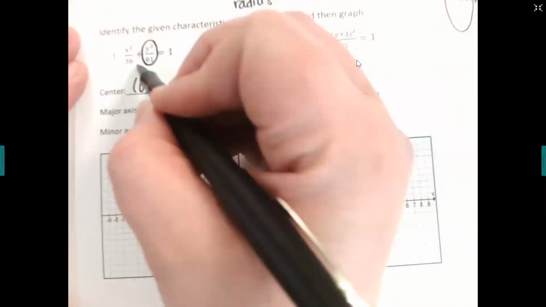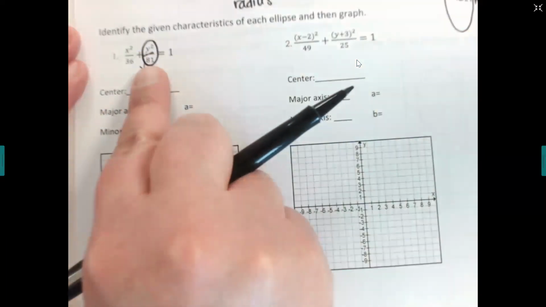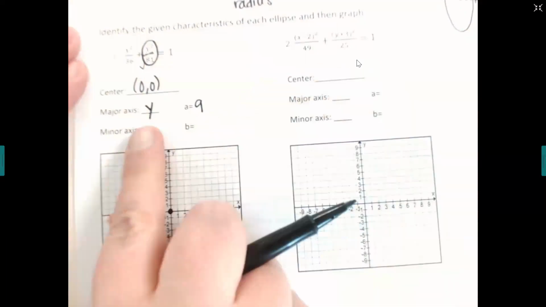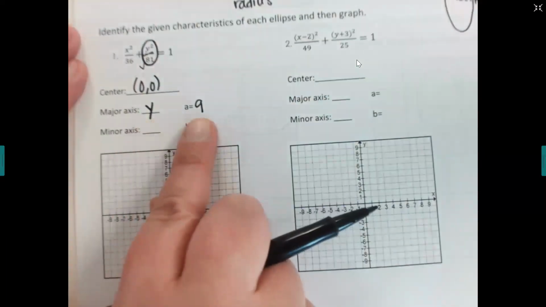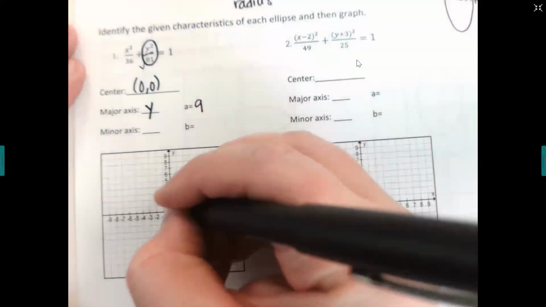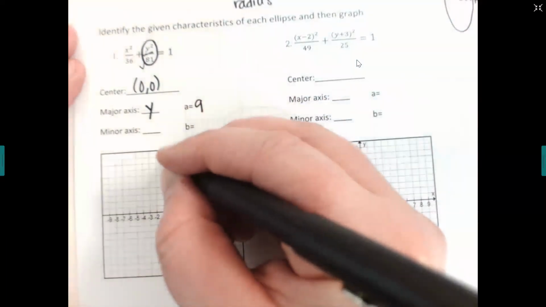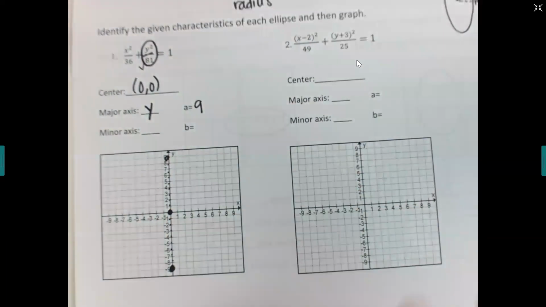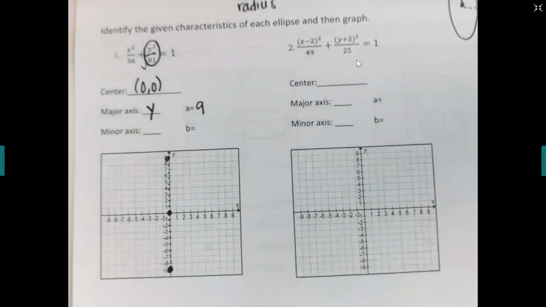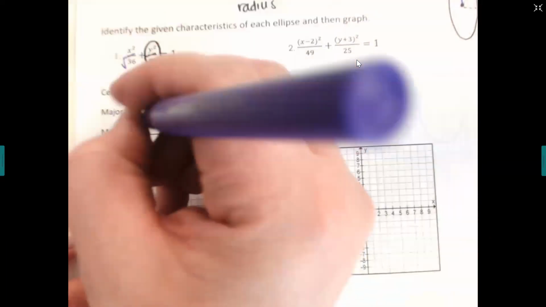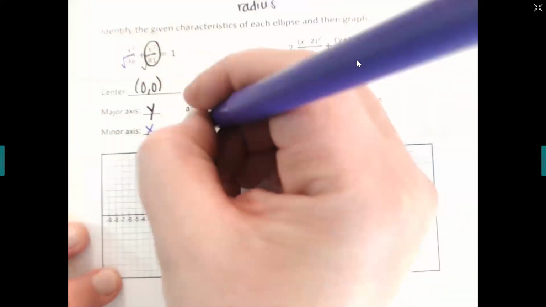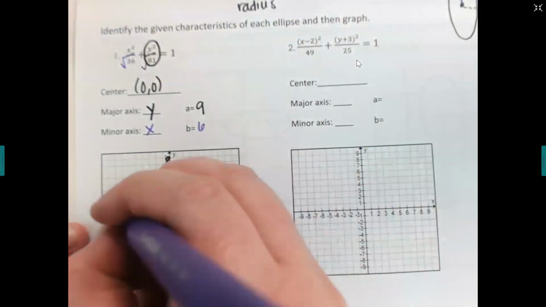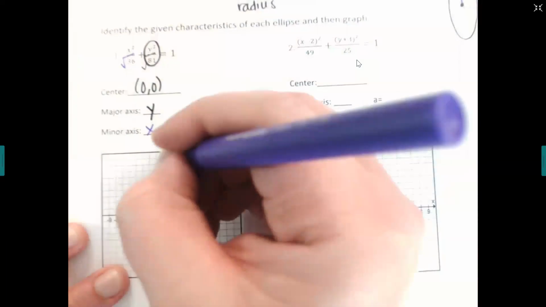And then I'm going to take the square root of the number on the bottom. What's the square root of 81? 9. Then on the y-axis, I'm going to go up 9 and then down 9 from the center. So 1, 2, 3, 4, 5, 6, 7, 8, 9. Okay, then the number under my x is going to tell me how far to go this way. So it's a 36, then I have to square root it. What's the square root of 36 for the x distance? 6. And then I would go 6 this way and 6 this way. And then just kind of draw your oval.